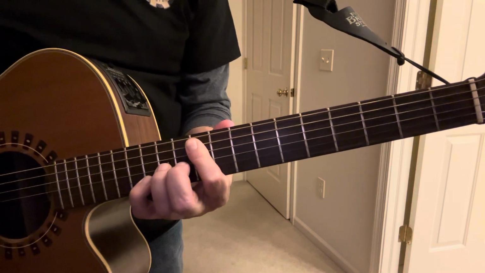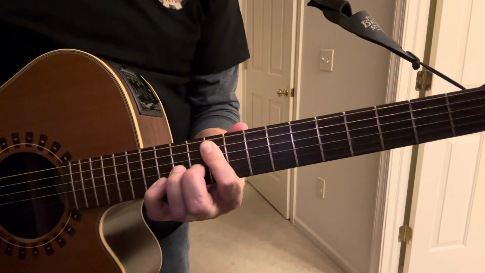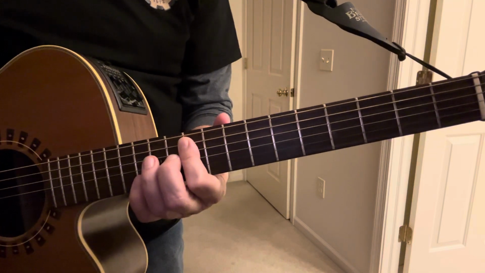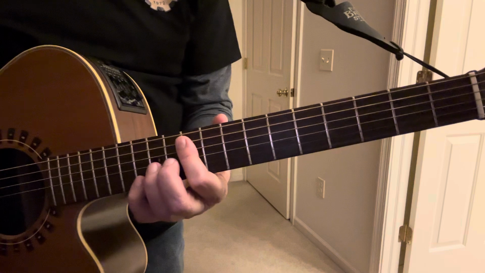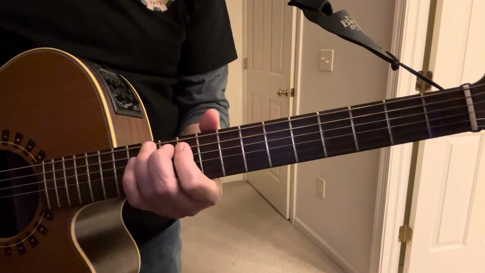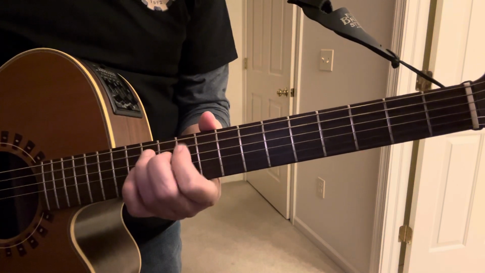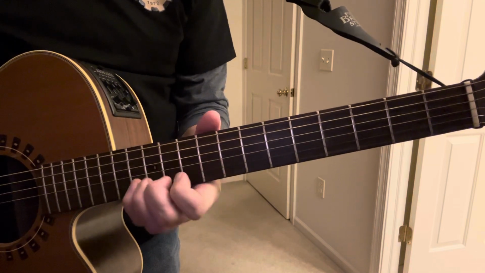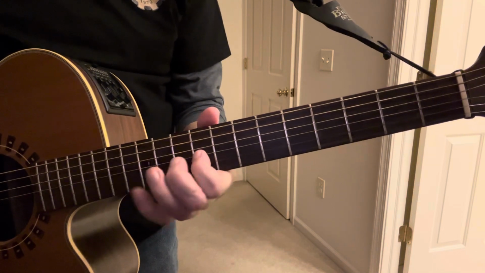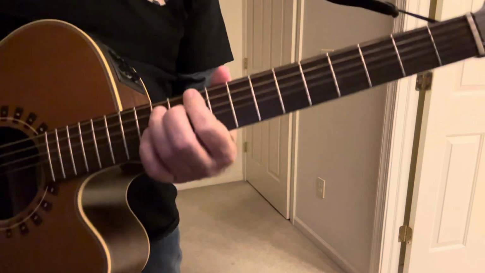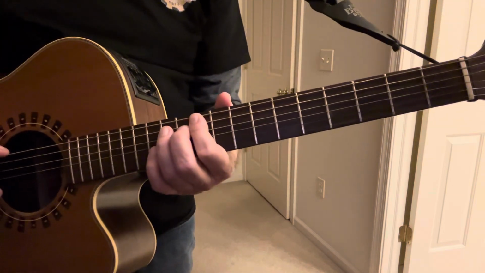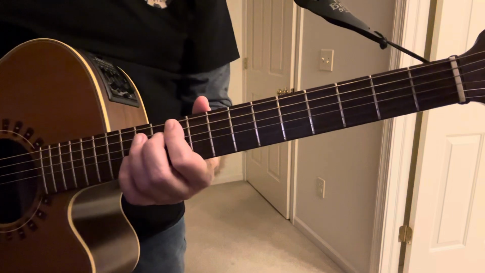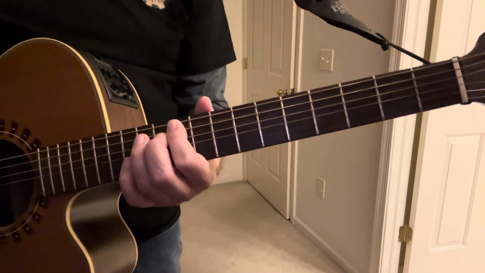This is the D shape, so the scale that in the key of C, pentatonic scale that matches the D shape is this one. Now, I'm in the key of C, relative minor, A minor.